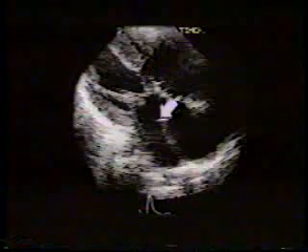This is the four-chamber view of the same patient. In this patient, the apex is oriented on the top, right ventricle is here, left ventricle in this position. Note large inflow ventricular septal defect and large ostium primum atrial septal defect.